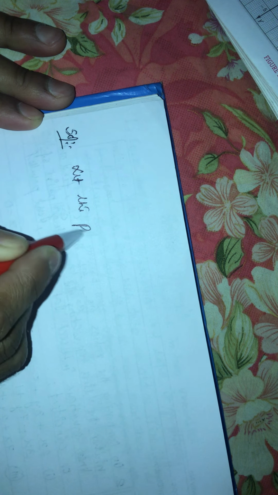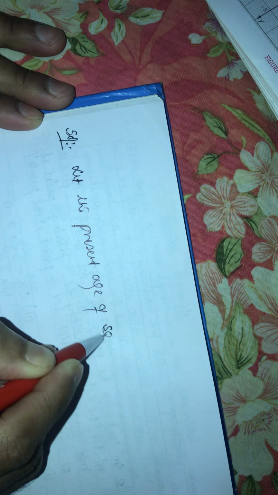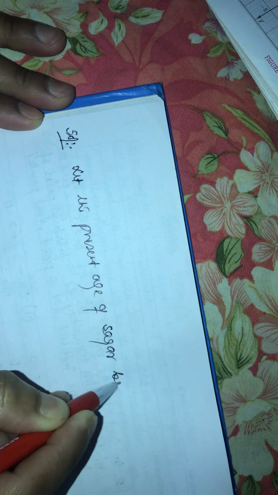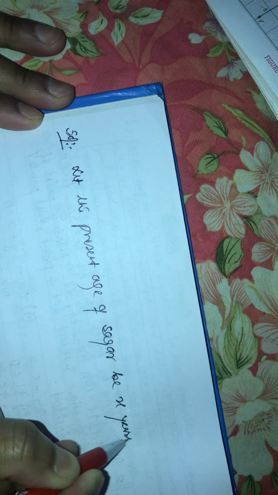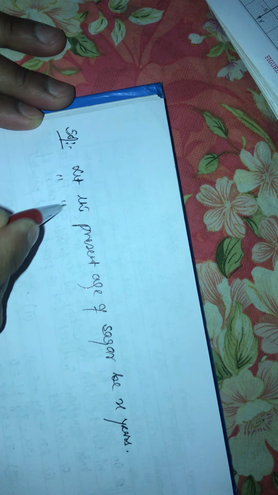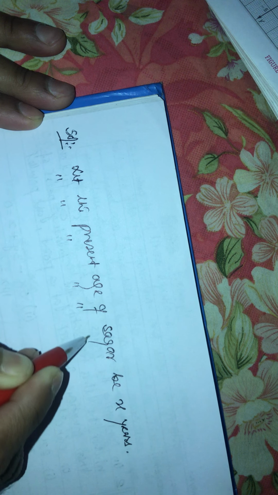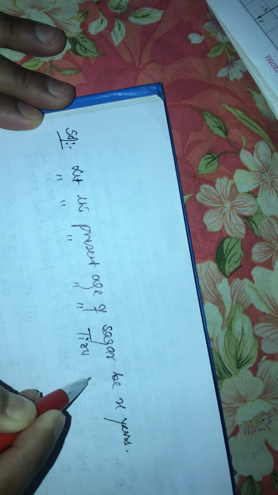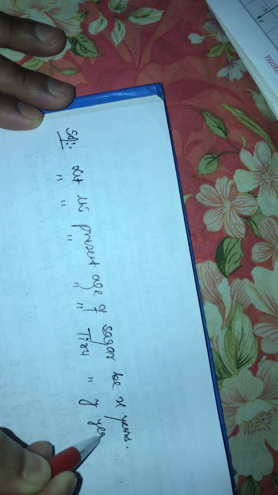Solution: let the present age of Sagar be x years. Let the present age of Tiru be y years.